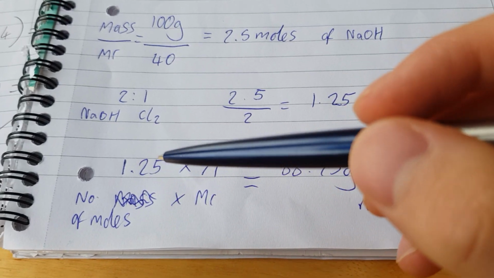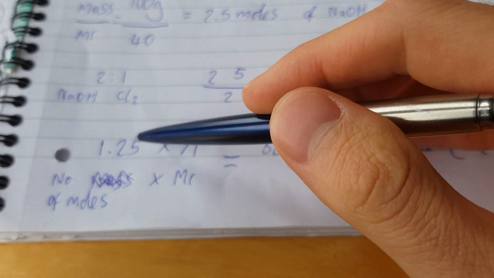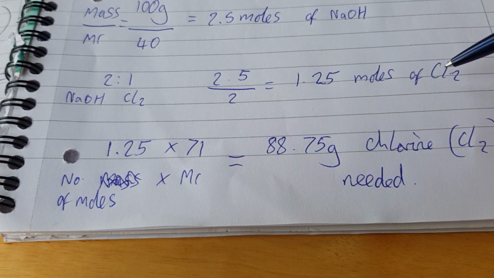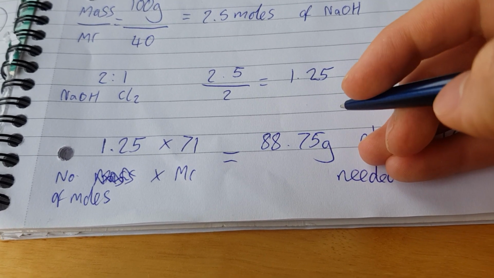So again, that was number of moles. So you had 1.25 moles of chlorine times the molar mass of the chlorine, because it's 2 35.5s, equals 88.75.